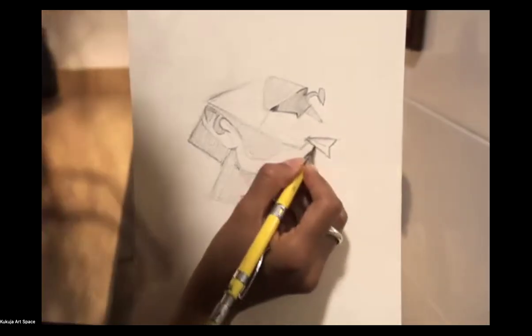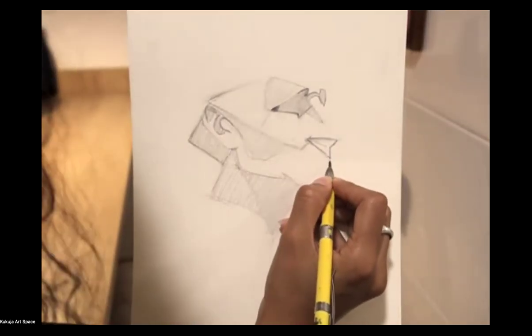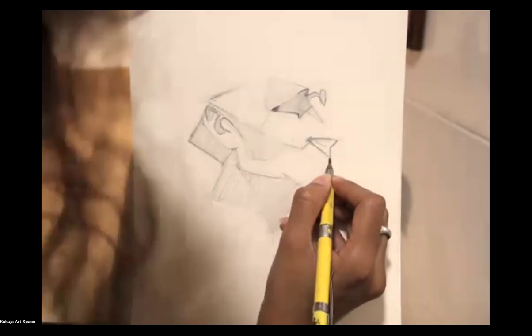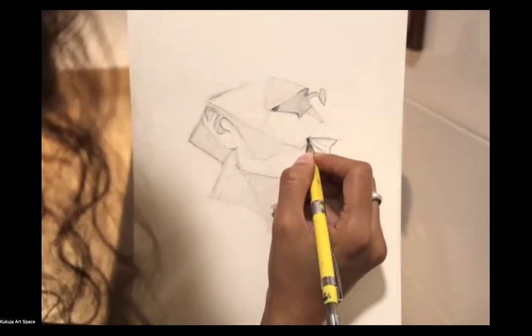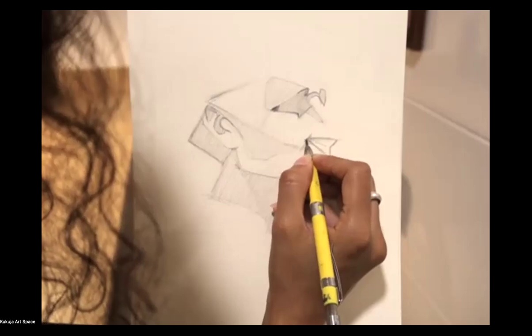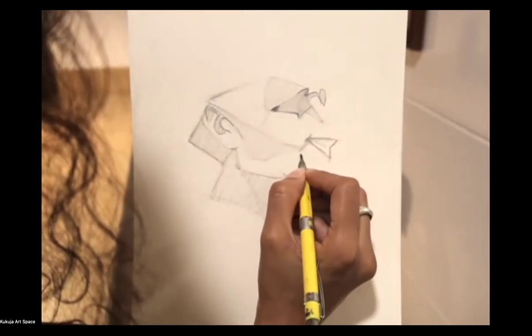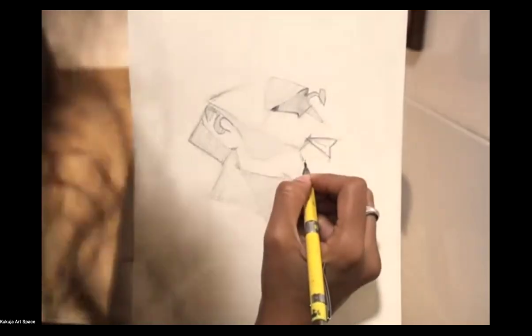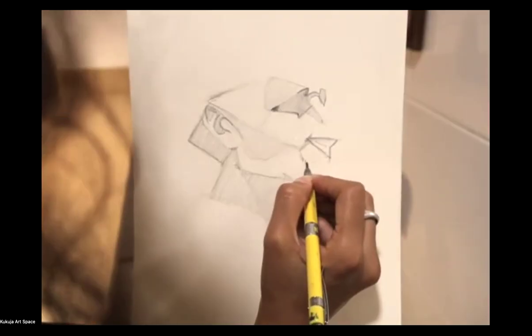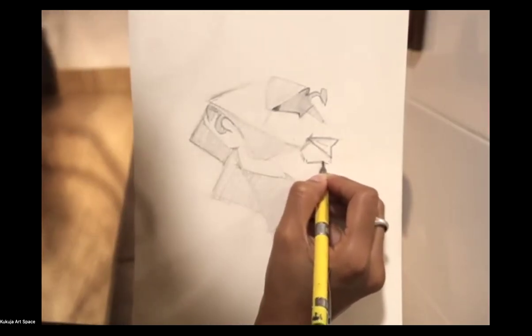So this gives us the bottom of the nose, the shadow shape of the nose, and then it also gives us the mouth. So the mouth, look, there is our connection. If I bring it down, if I make it some sort of a V, this gives us the end of the mouth. So I'll just put a line here for the mouth.